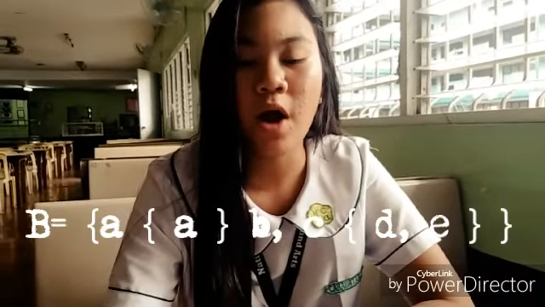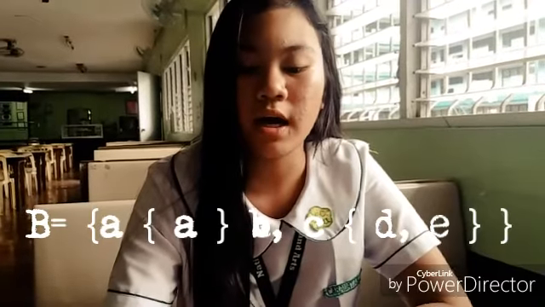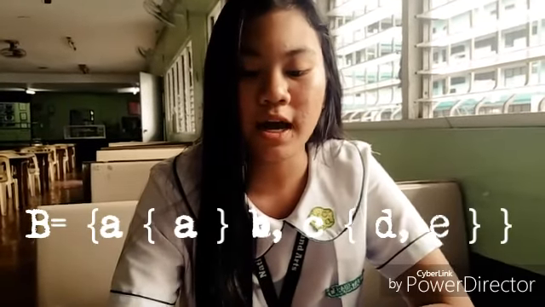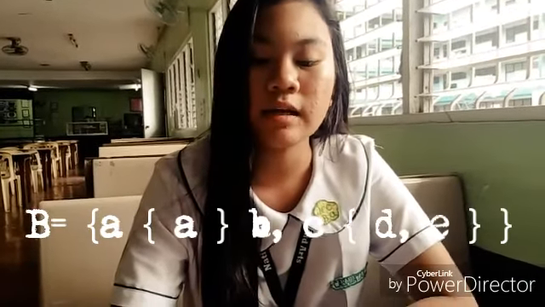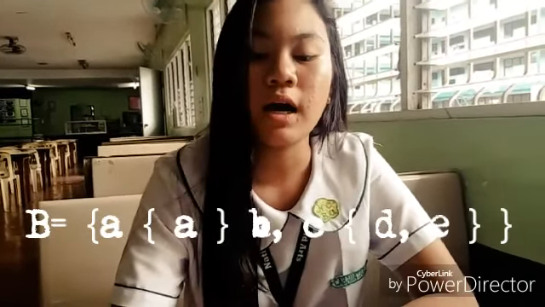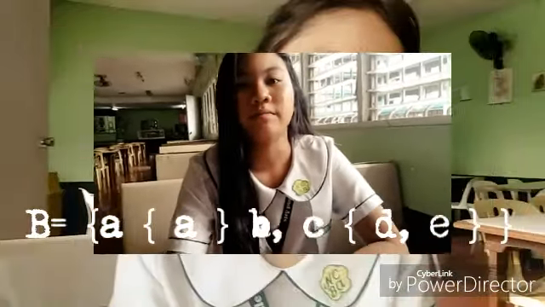We can also have sets within sets. That means that sets can be elements of other sets. For example, B = {A, {A}, B, C, {D, E}}.